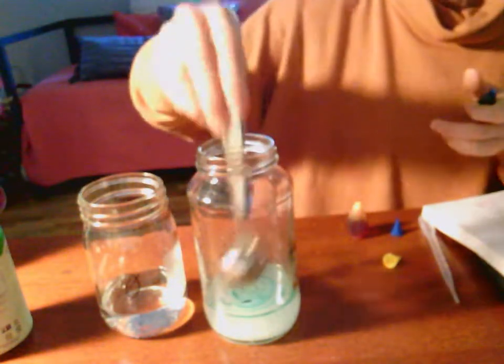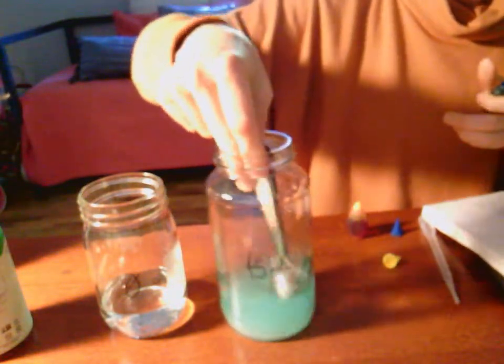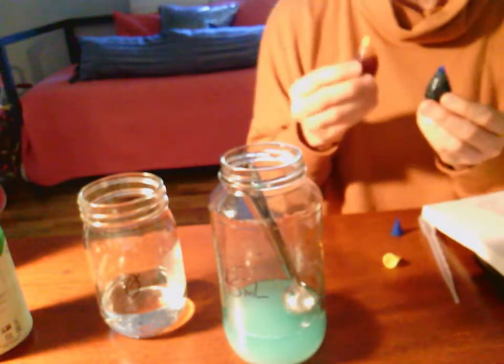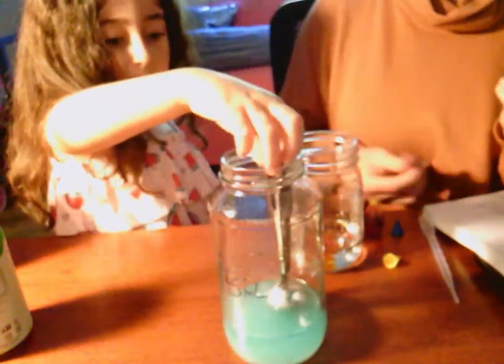Thanks, Isla. Okay, so we have one that's kind of blue color. And my plan was to mix the blue and the yellow to make a greenish color, but I'm getting a little low on blue. So let's hope it pulls through. Thank you, Nora.